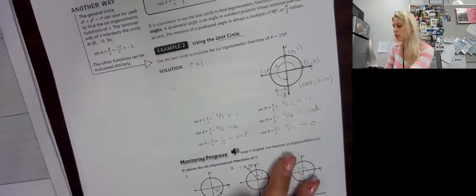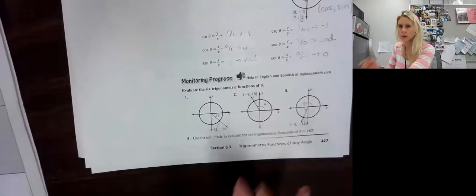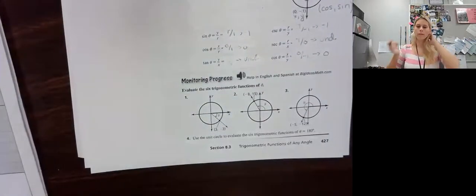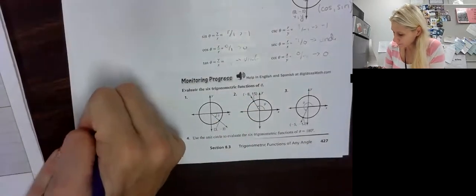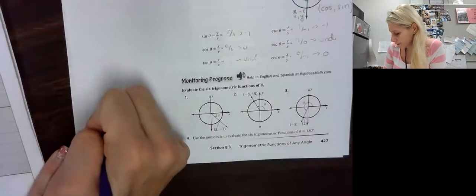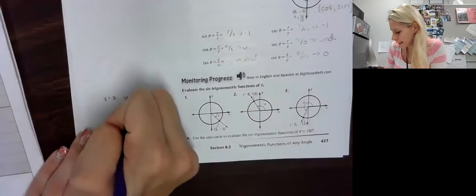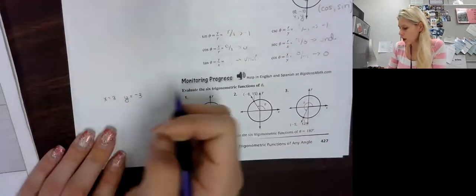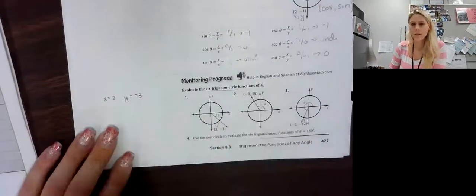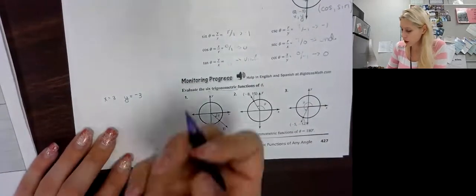Awesome. Let's do one practice problem together down here. Let's do number 1. So we are given that coordinate of 3, negative 3. So our x is 3, our y is negative 3. So before we find all 6 functions, we need to find our r.